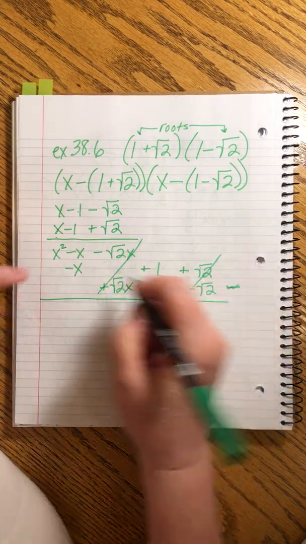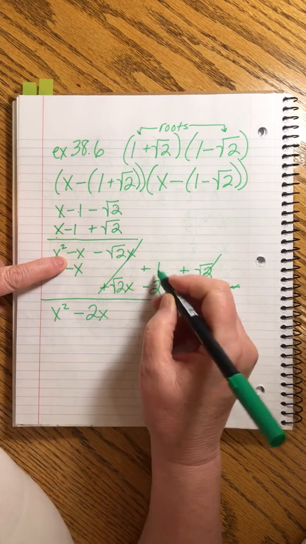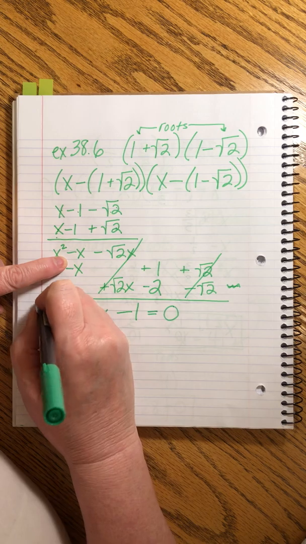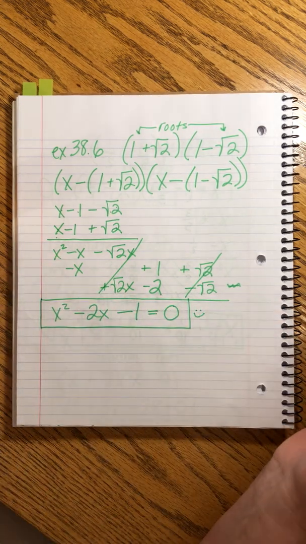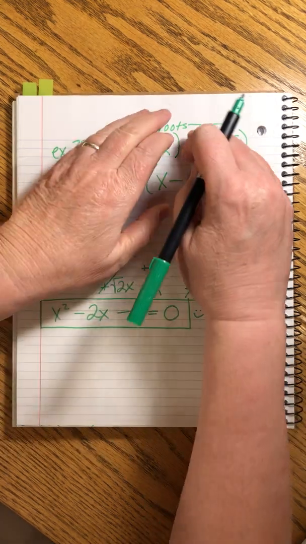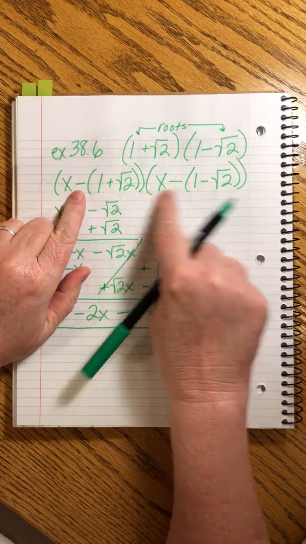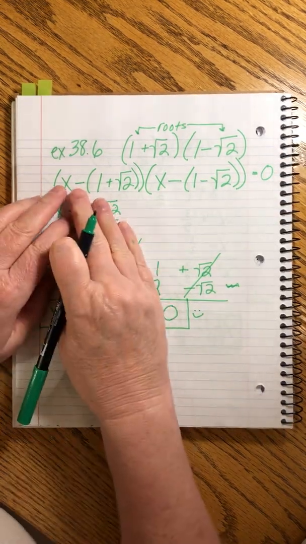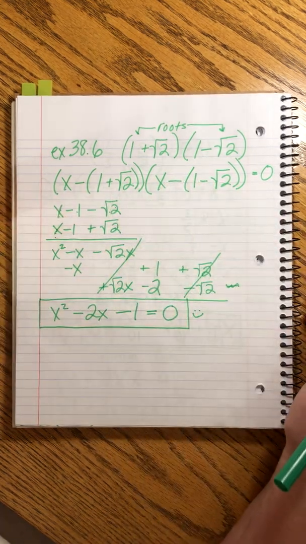Cancel-y, cancel-y. So I get x squared minus 2x minus 1 equals 0. And that's the right answer. It's crazy, right? So we're working from the solution back up to the quadratic. We remember that the trick is to rewrite it, and I should put this equals 0. The trick is to say x minus whatever that is. And that's all there is to it.